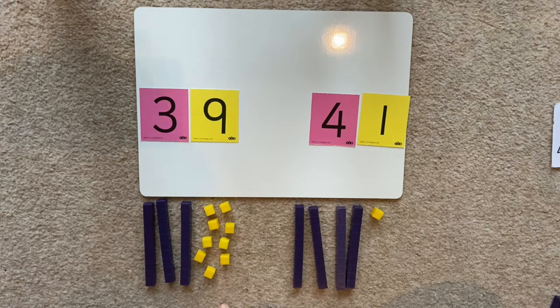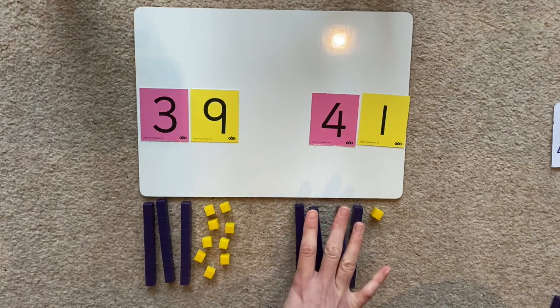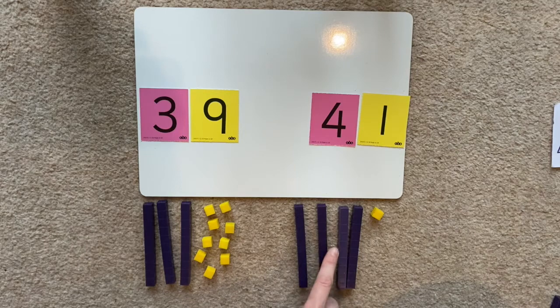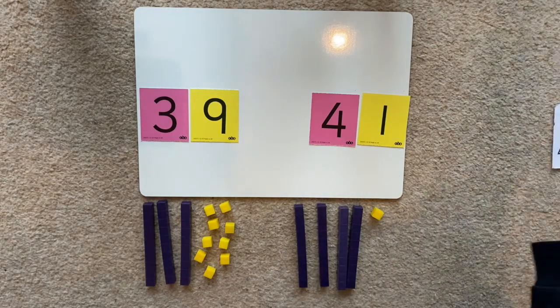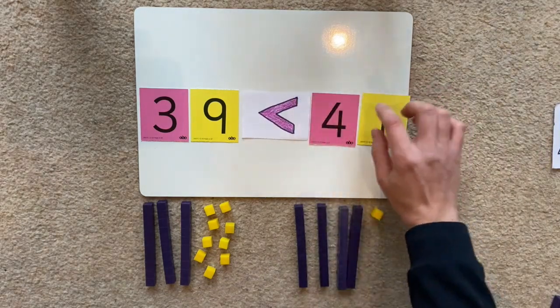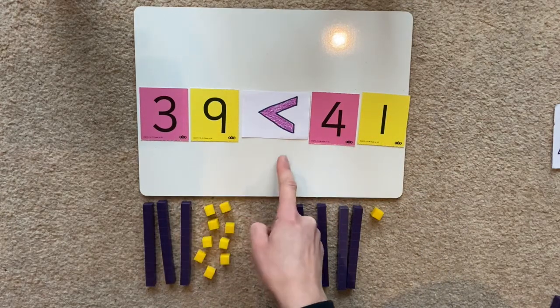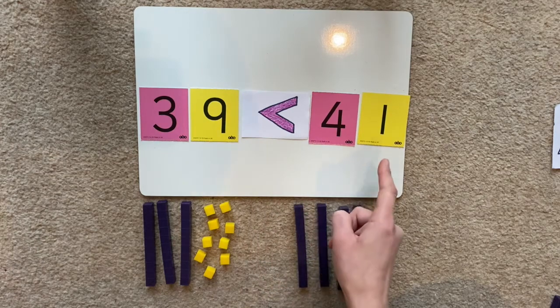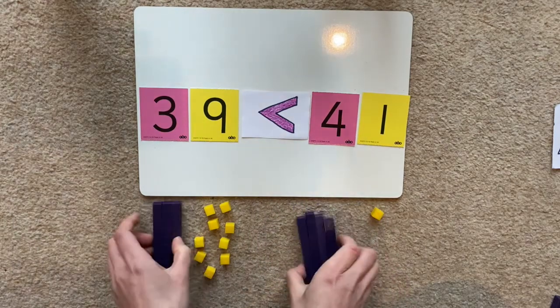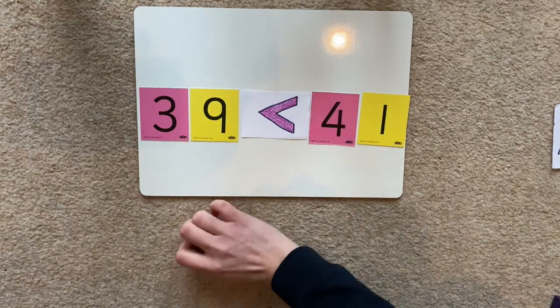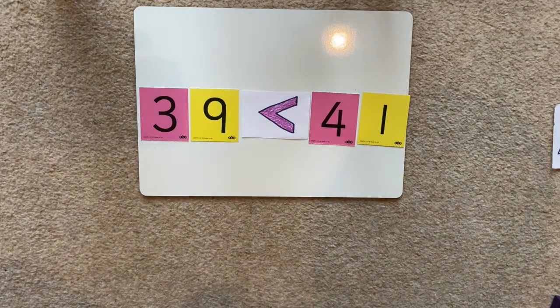No, it's not bigger, because this number, 41, has 4 tens, and this number, 39, has 3 tens, and the tens are bigger than the ones. So this number is bigger. So it's going to open up to 41. So we will say 39 is less than 41. Next example.